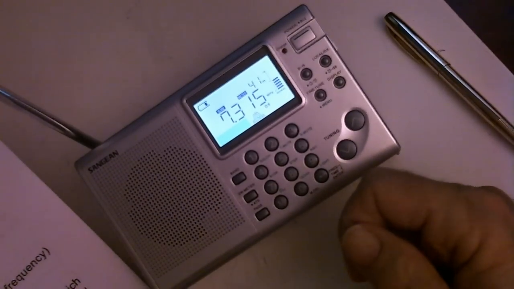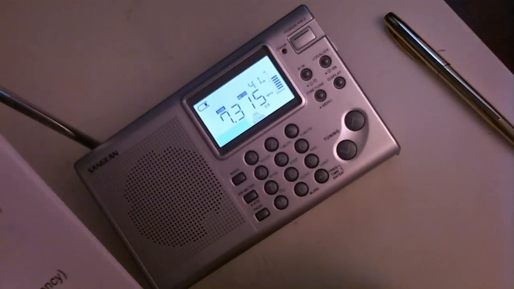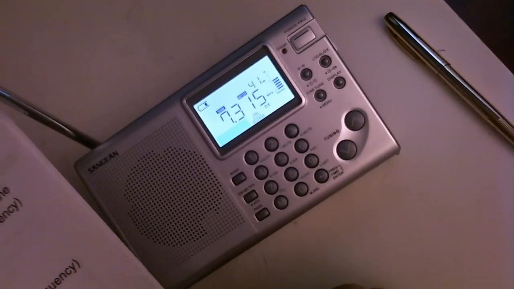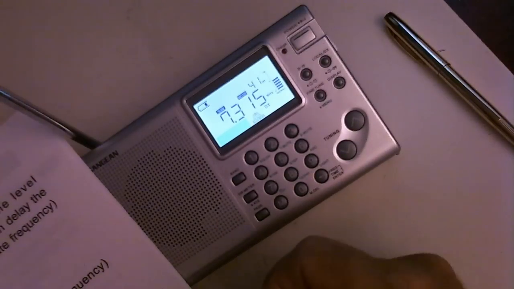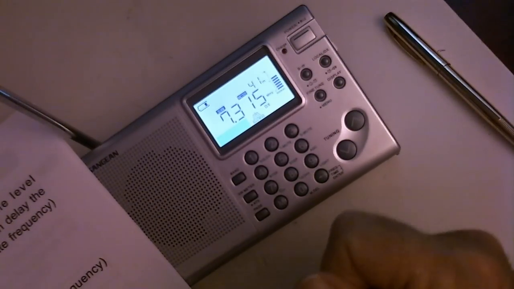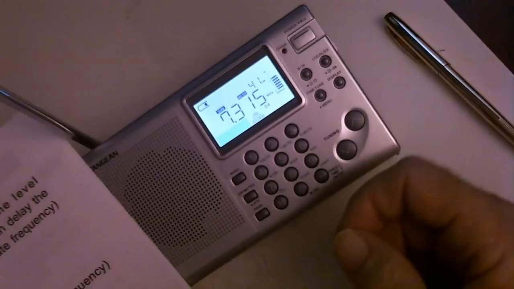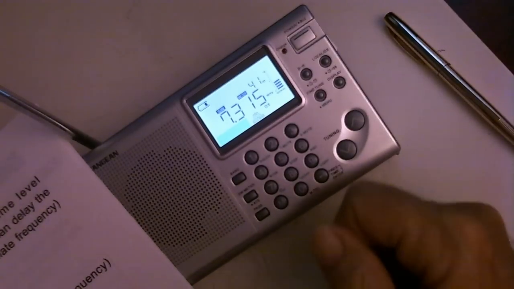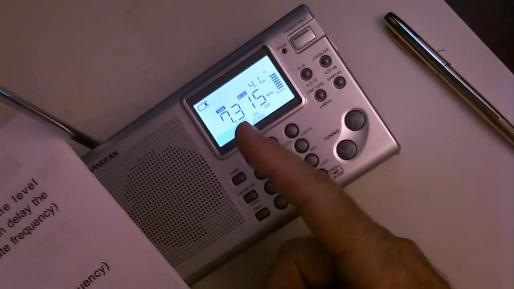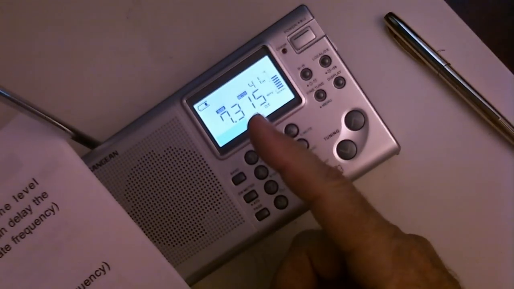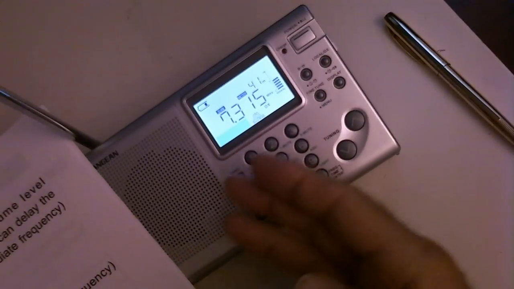This one has it. It gives you 3 settings, and what it's doing is determining the gain on the AGC IF, intermediate frequency. And like I say, you get 3 settings, one of which is auto, so it tries to do its own thing.